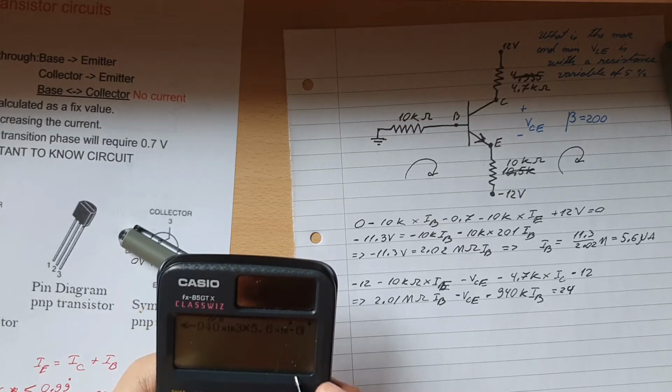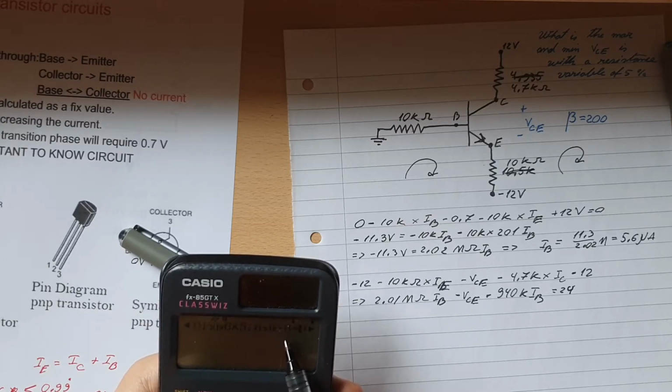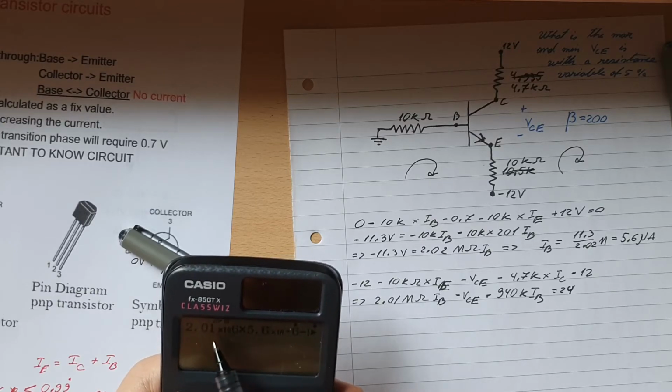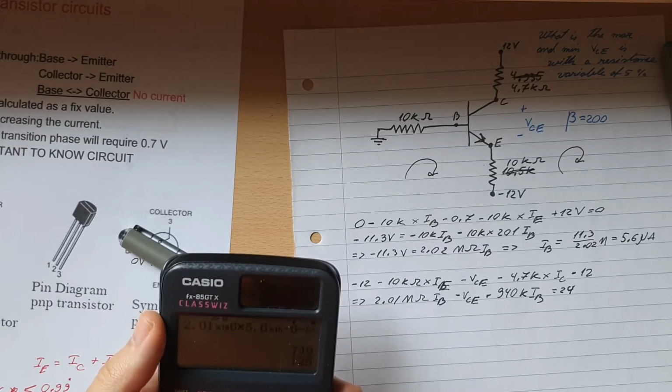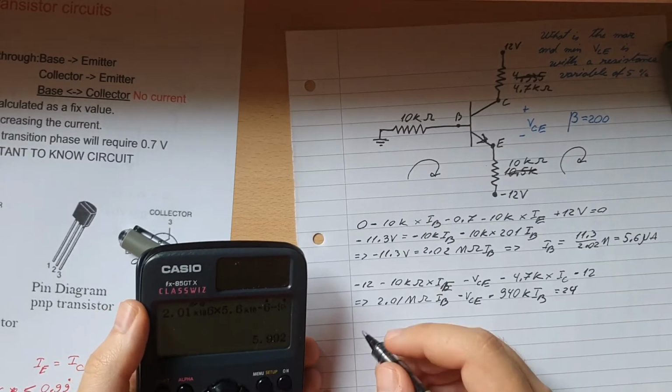That's quite a low voltage. Let me check if it's correct. So that's millivolts, yeah, that's kilo, yeah, that's milli again, and that's mega. Okay, let's use 5.992 then, I guess.